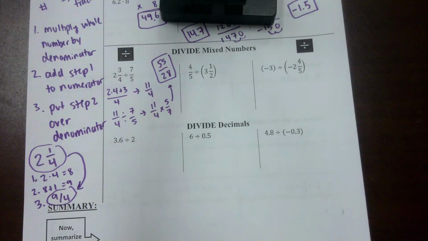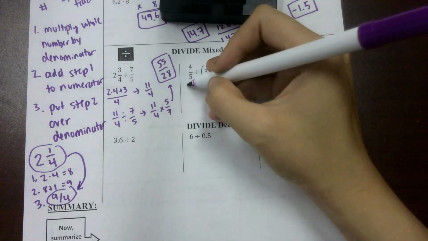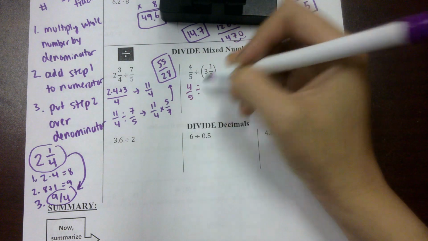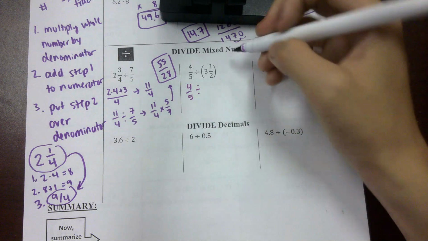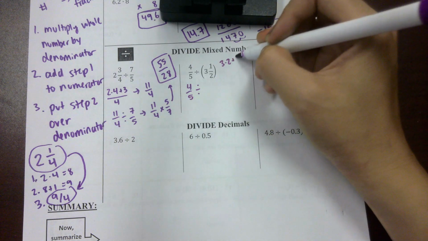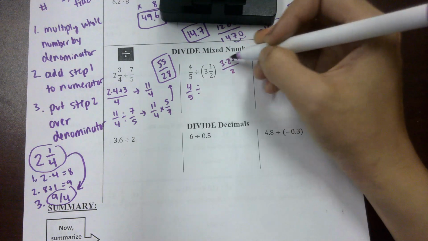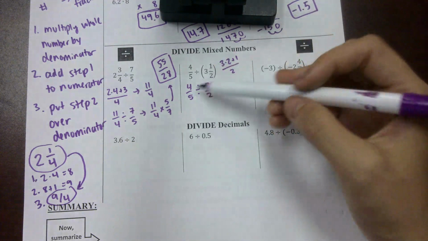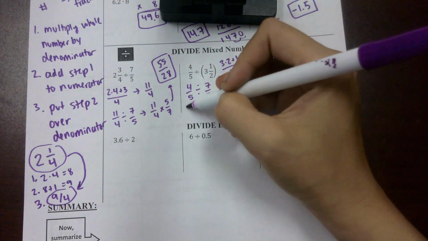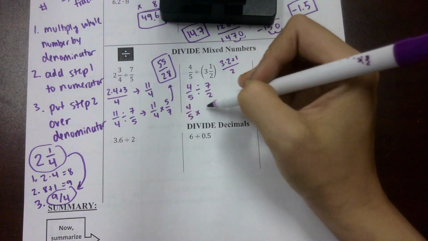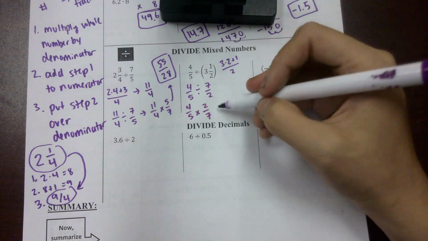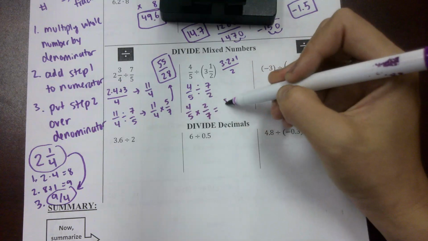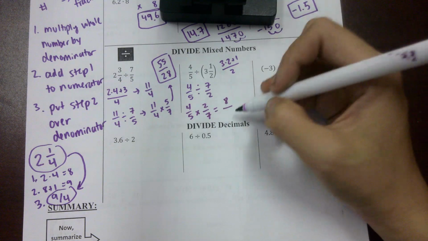Okay, so for this one, we have 4 over 5 divided by, and then we turn this into an improper fraction. 3 times 2 plus 1 over 2. So 3 times 2 is 6, plus 1 is 7 over 2. So now we've turned these both into improper. Then we're going to do our flippy trick. And now we can multiply across. 4 times 2 is 8. 5 times 7 is 35.